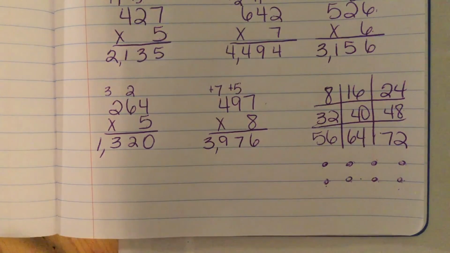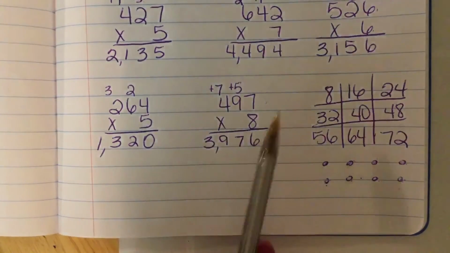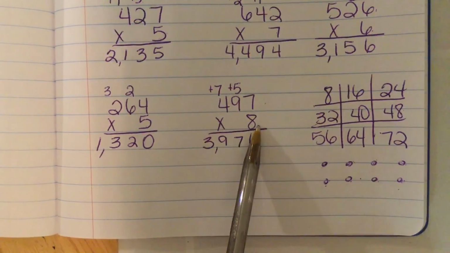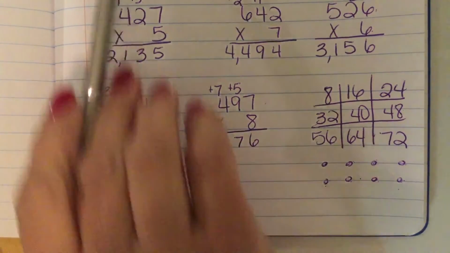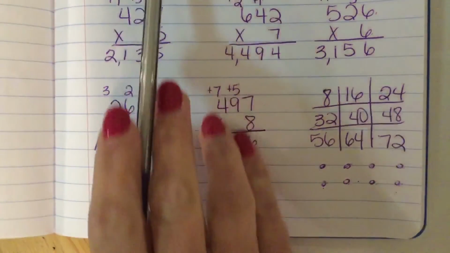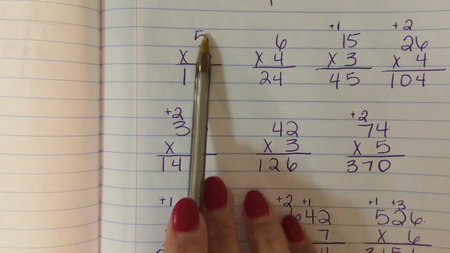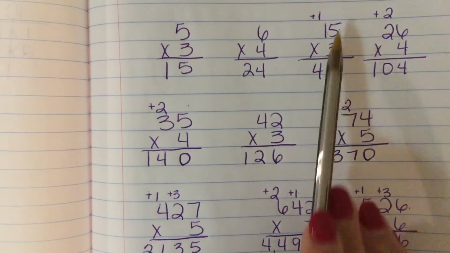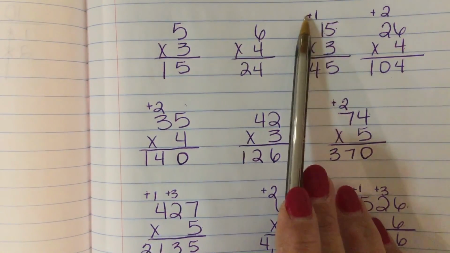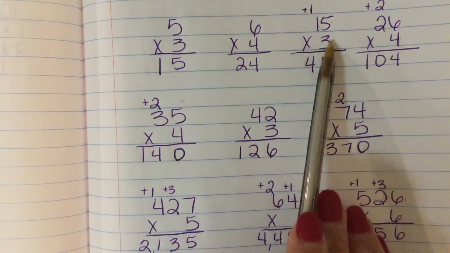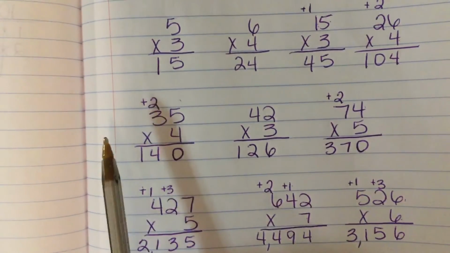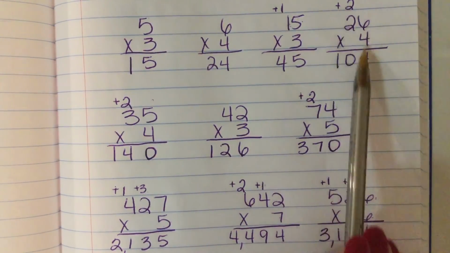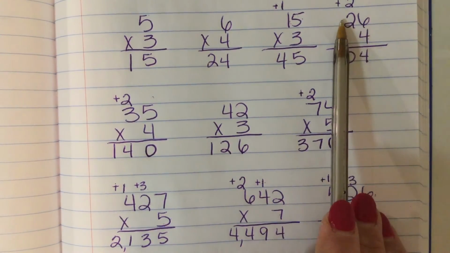Okay. So what you have to do is make sure that you are taking your time and working these problems slowly and understanding that you are only multiplying the numbers on top times the number in the ones place. Okay. That's all I've done. I started with 5 times 3, ones place times ones place, carried, and then the ones place times the tens place.